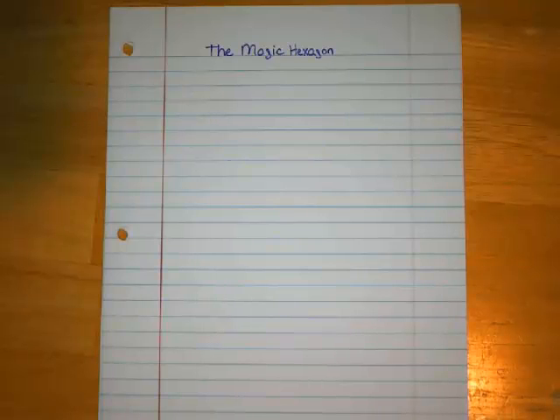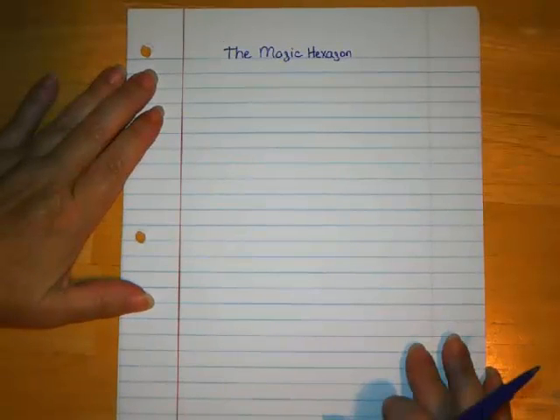Today we're going to talk about what is called the magic hexagon. The magic hexagon was invented by a mathematician over 100 years ago, but it is very helpful in remembering some basic trig identities that you will need in calculus class. So, as we begin, the first thing we're going to do is draw a hexagon.